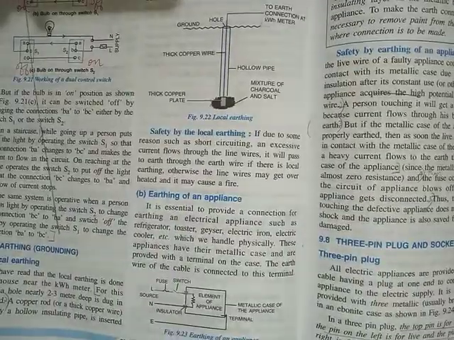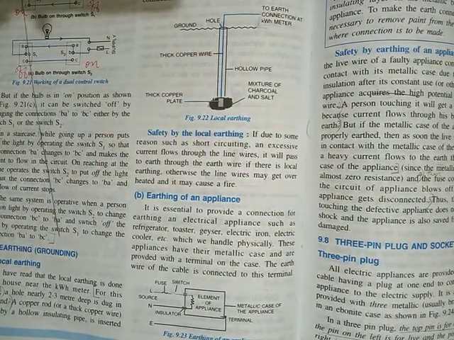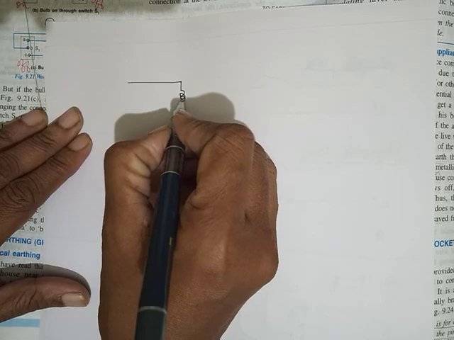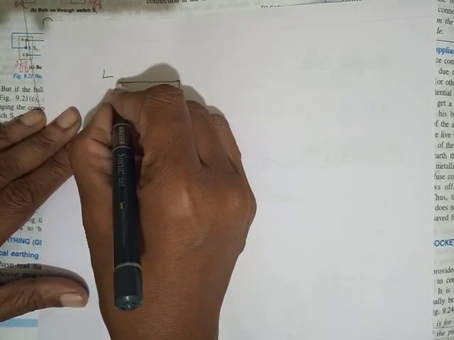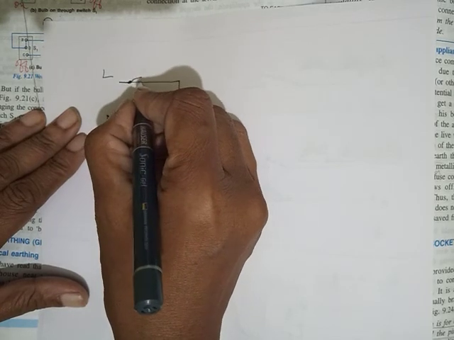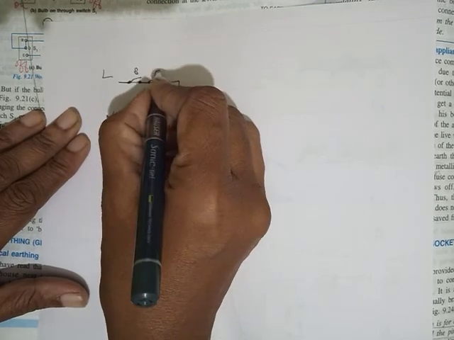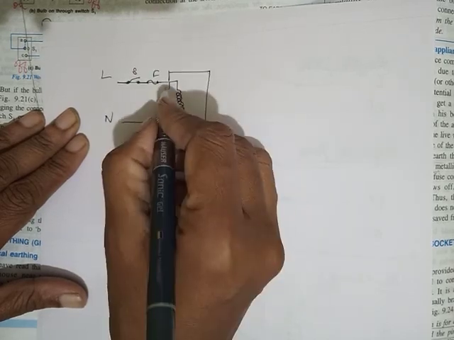Okay, come to the main thing: earthing of an appliance. As I told you roughly, suppose you have a heater or a geyser or something. This is the coil that gets heated up. So this is the live, this is the neutral. On the live you'll be having a switch and then you'll be having the fuse. This is the switch, this is the fuse.